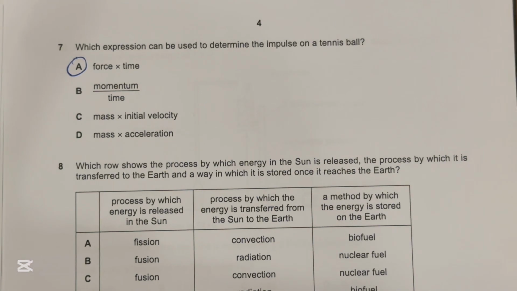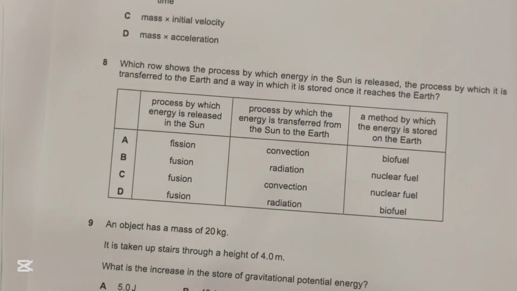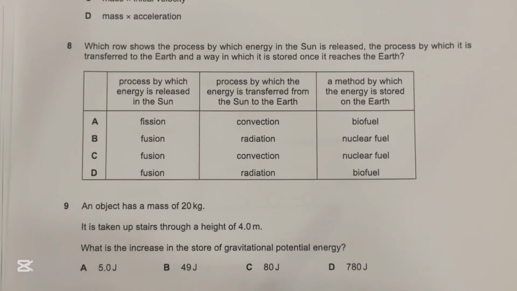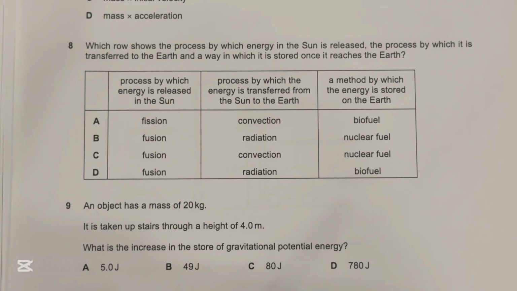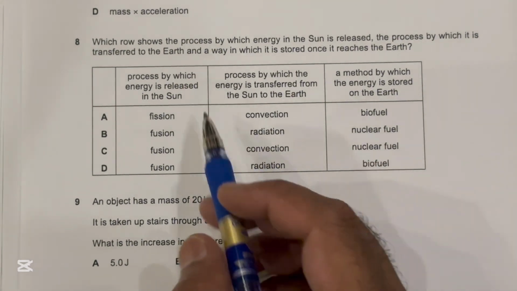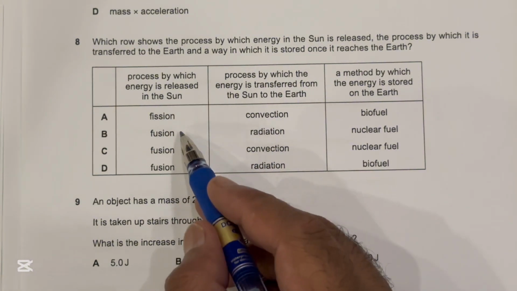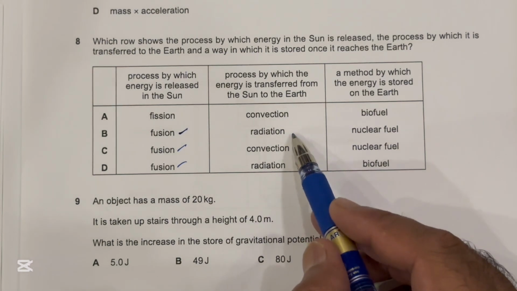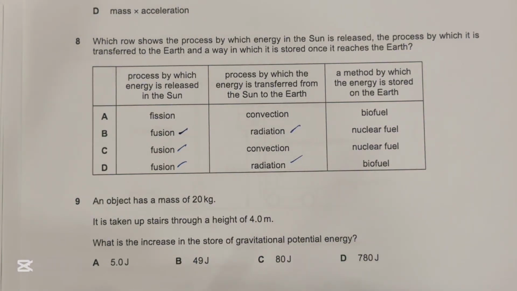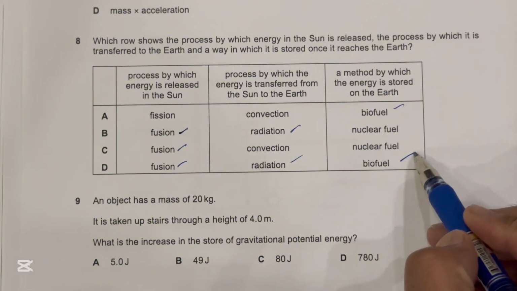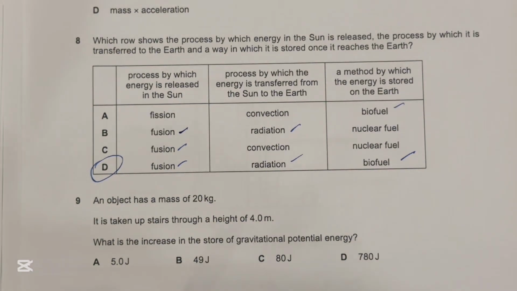Moving to question number 8, which rows show the process by which energy in the sun is released, the process by which it is transferred to the earth, and the way in which it is stored once it reaches the earth. Okay, we know that the process by which energy is released should be a fusion reaction, and the mode of transfer should be radiation. Now the method by which the energy is stored on the earth should be biofuel. So option number D is carrying all those right ticks.